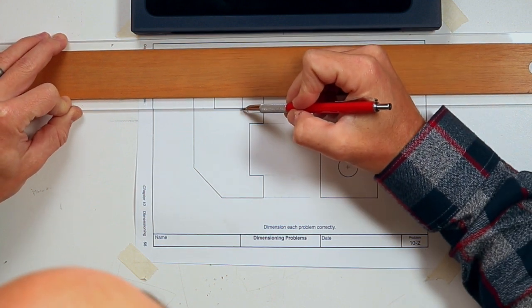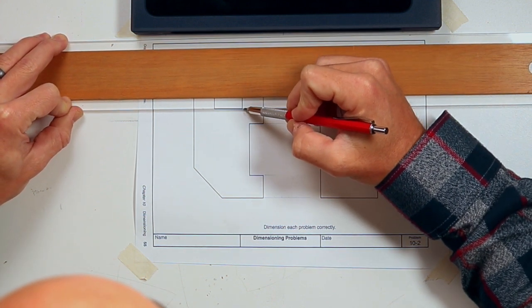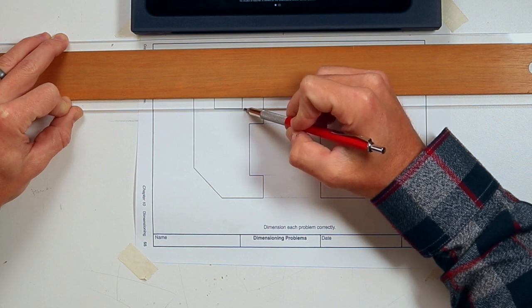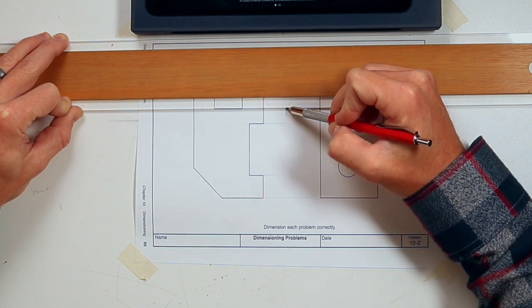Then it's going to be the depth of this notch. So I'm going to extend from that notch. My little 16th inch gap is going to be from the bottom of that. I'm going to extend over.